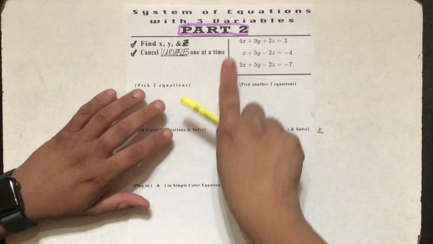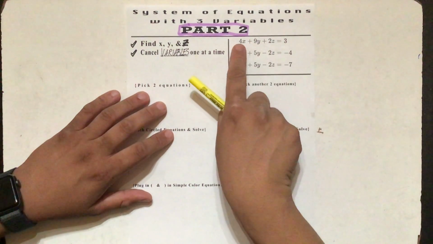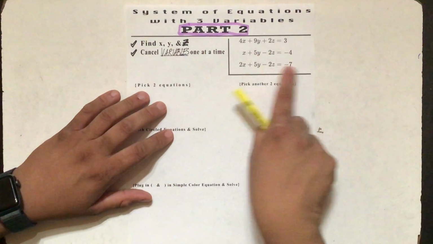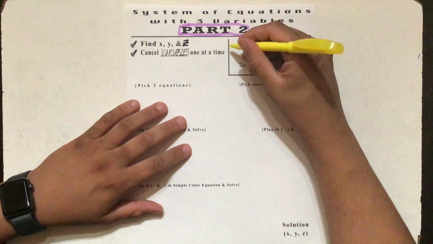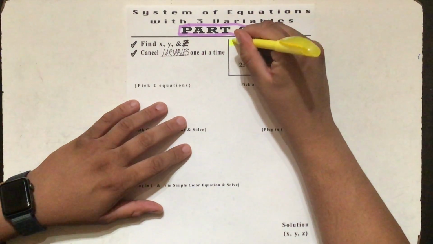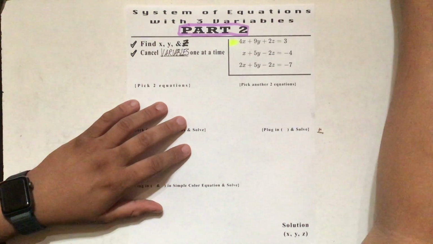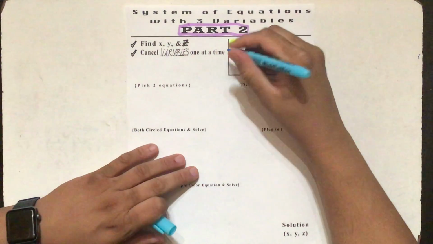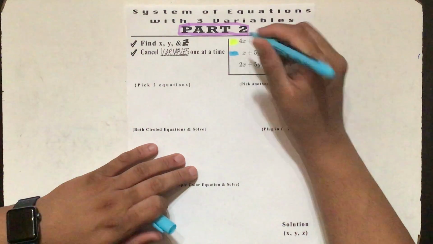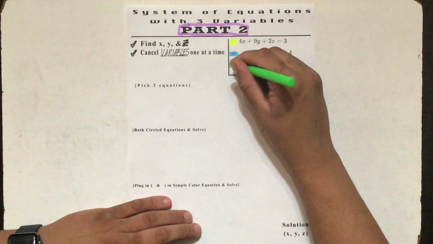So again, just like the prior lesson, part one, we have three equations, right? Equation one, equation two, equation three. Now I'm going to differentiate them with color. So the first equation here I'm going to do in yellow. That's my yellow equation. My second equation I'm going to do in blue. And my third equation I'm going to do in green, right?